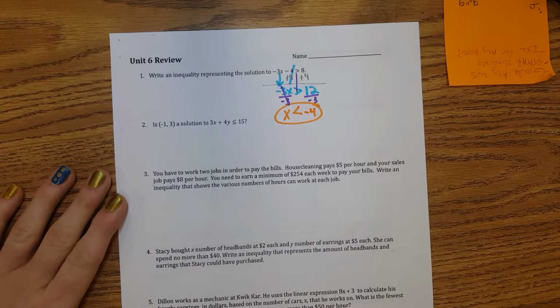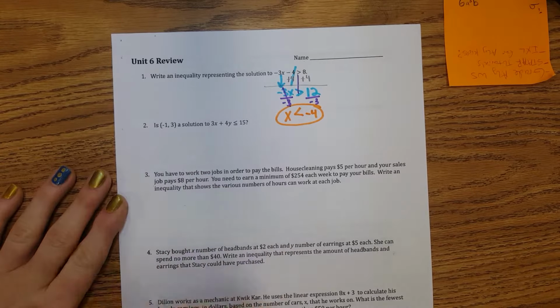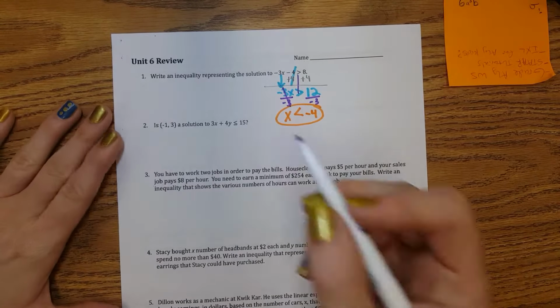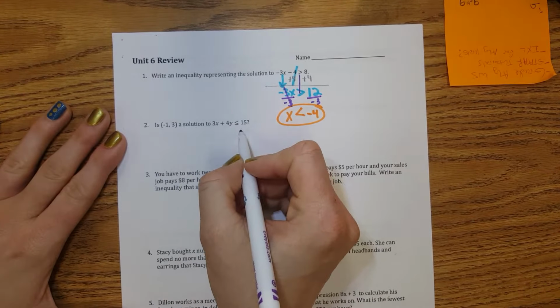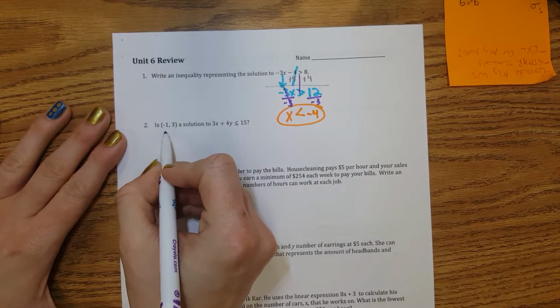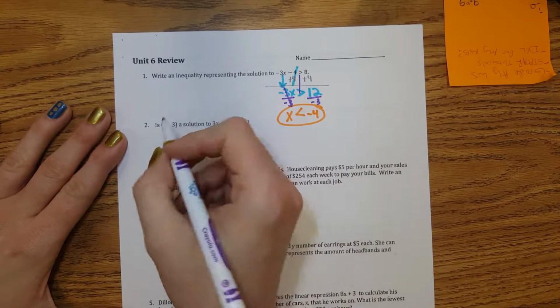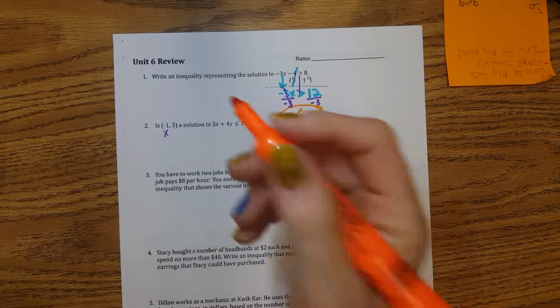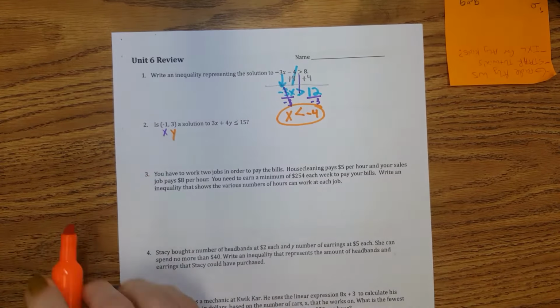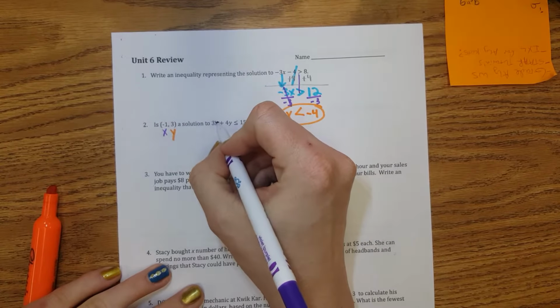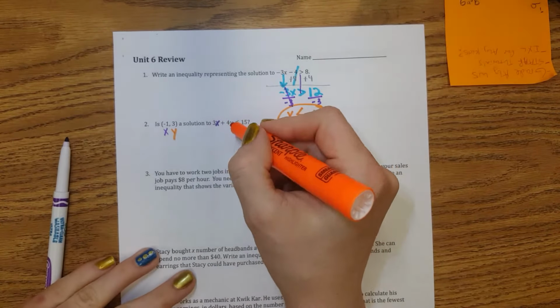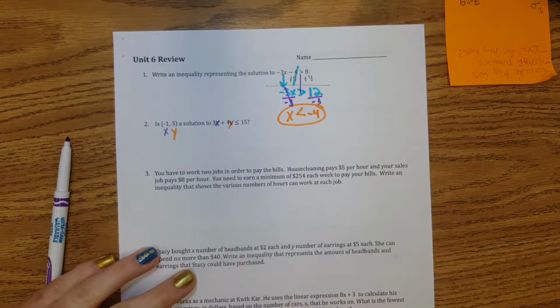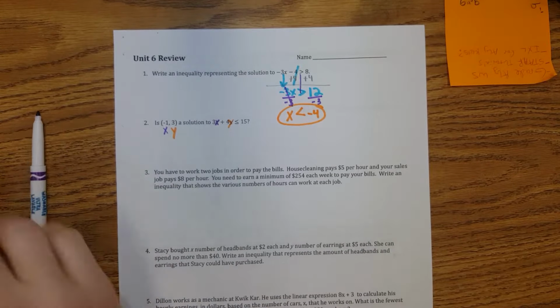Number 2 says, is negative 1, 3 a solution to this inequality? Now you could solve for y and graph it and then shade it and then see if this point is in the shaded area. But an easier way to do that is just to call this x and call this y. And we're going to plug that in for the x and the y in the equation and then see if it's a true statement.